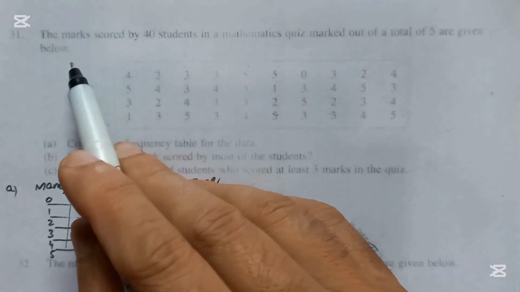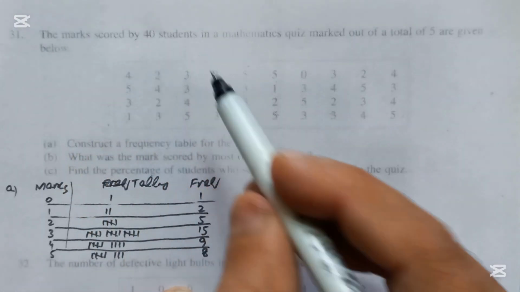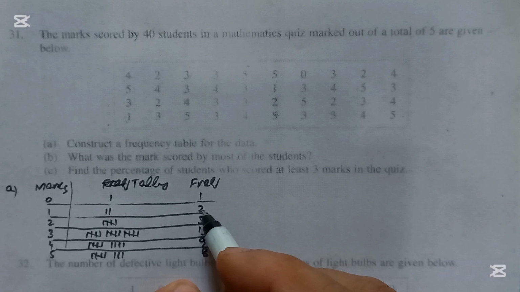And because the total number of students is 40, we are going to check whether this makes 40 or not. So 1 plus 2 is 3, plus 5 is 8, plus 15 is 23, plus 9 is 32, plus 8 is 40. So 40 is the total. It means this table is right. This is the frequency table.